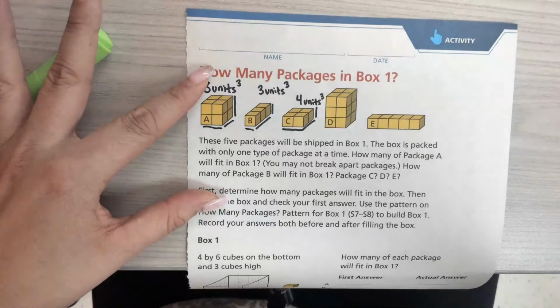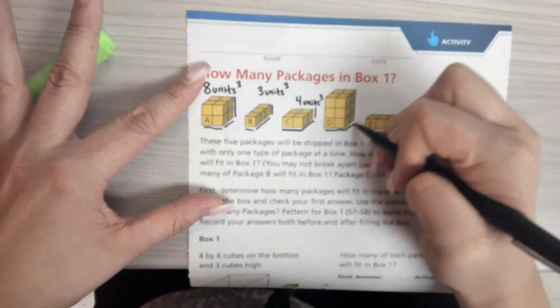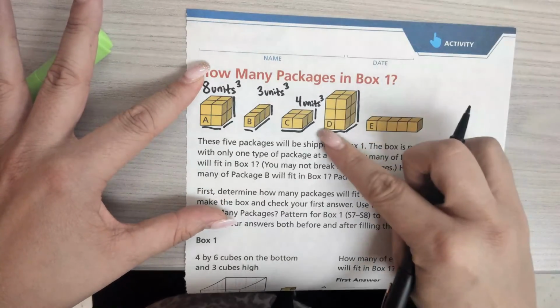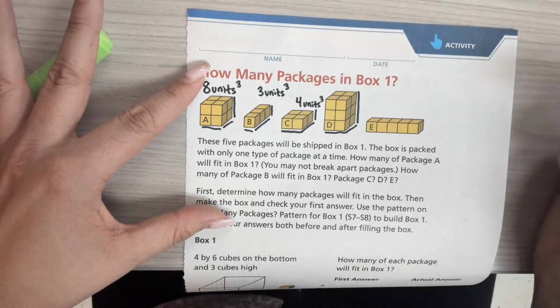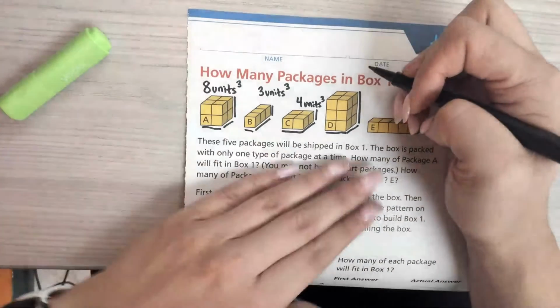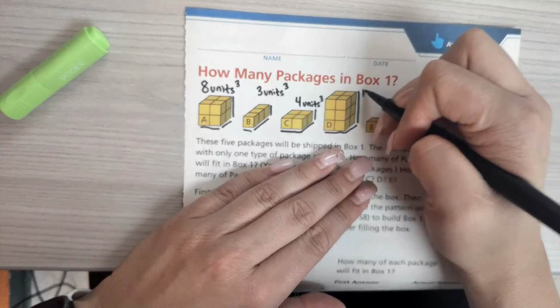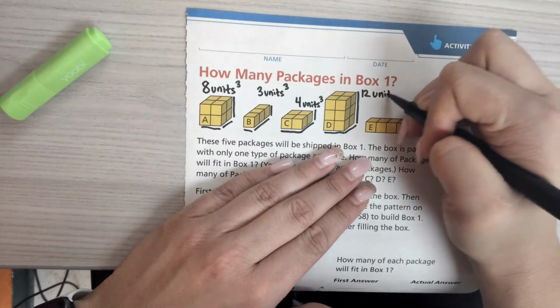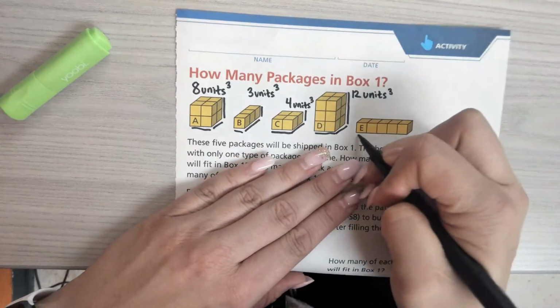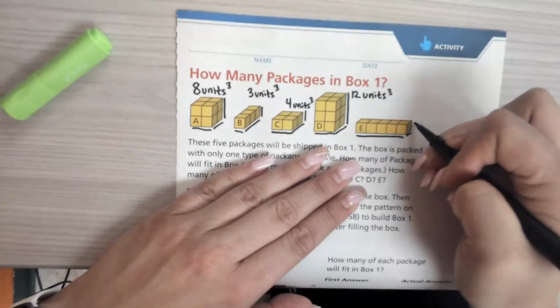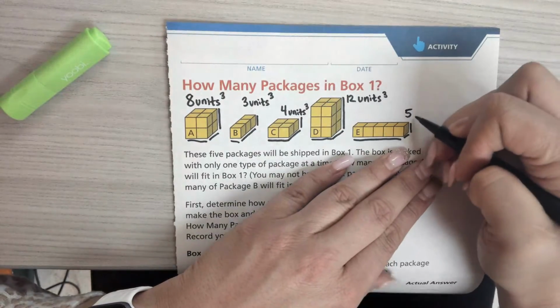cubed. And then for package D, we've got 2 times 2 times 3. For this one, I'm going to try to figure out a way to put this. I guess I'll just put it here, 12 units cubed. And then for package E, we've got this here, and so we'll put that over on the side.